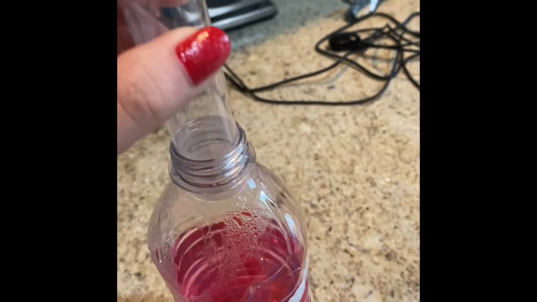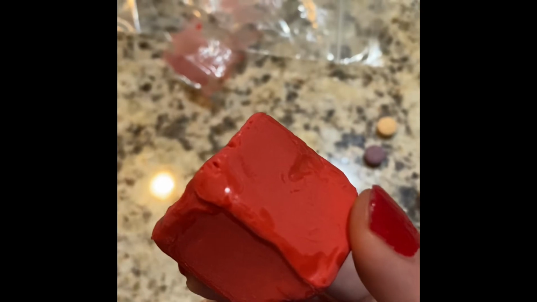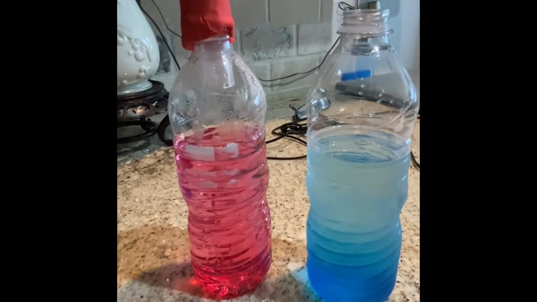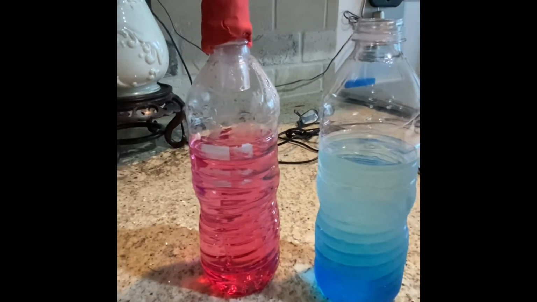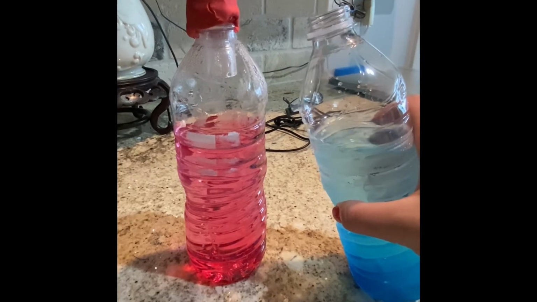Make sure the middle of the tube is on top and make sure it doesn't fall in. The fourth step is to use the clay to secure the tube and seal the gap between the opening of the bottle and the sides of the tube. After securing the clay on the tube, the fifth step is to put the bottles together, the tips, and make sure that the waters do not mix.